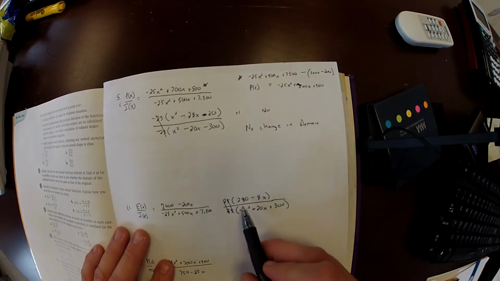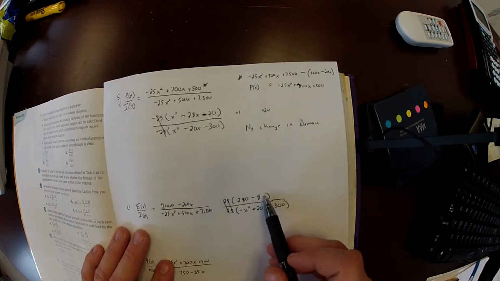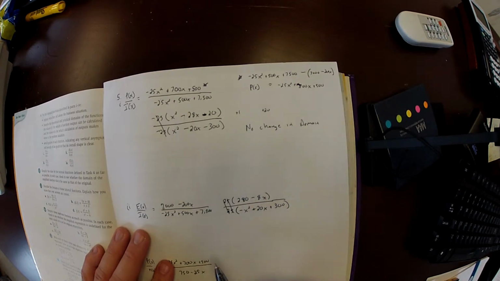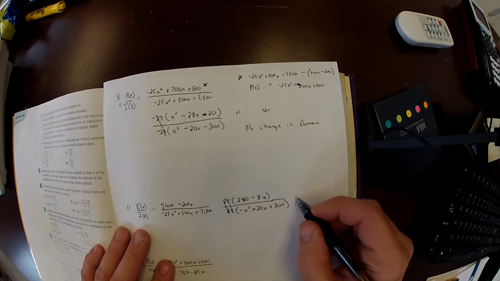And from here I'm able to see, well, I have a positive 8 and a positive 280. I know both those should be divided by 2. However, there's no 2 in this bottom expression. So I'm not seeing that this is going to factor out any further either. So this is no domain change.